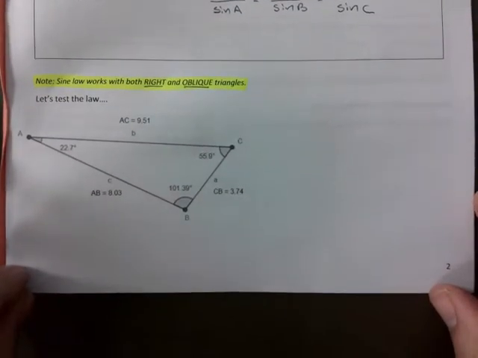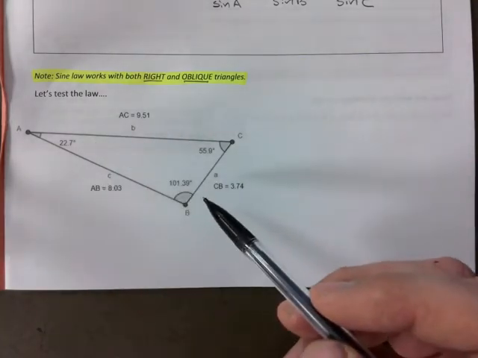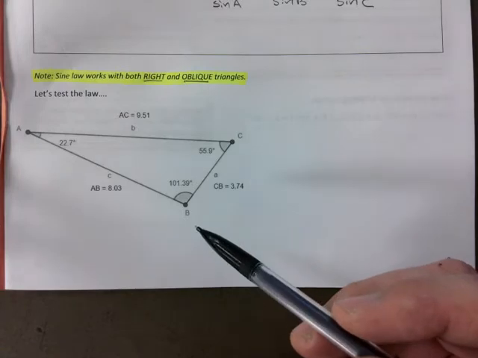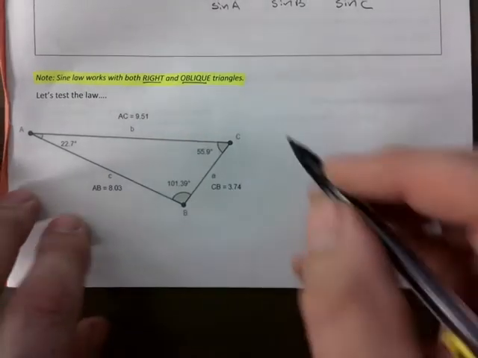So here it is. Let's just test that law, see if that's actually true. This is drawn to scale, okay? If you're ever interested, geogebra.com, you can draw anything you want to scale. So let's try that.